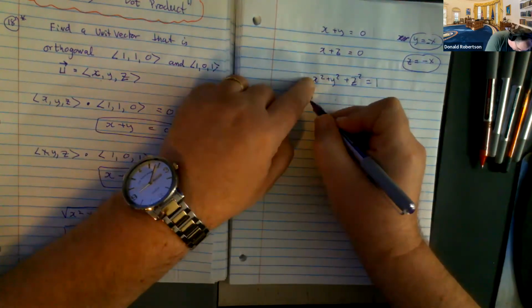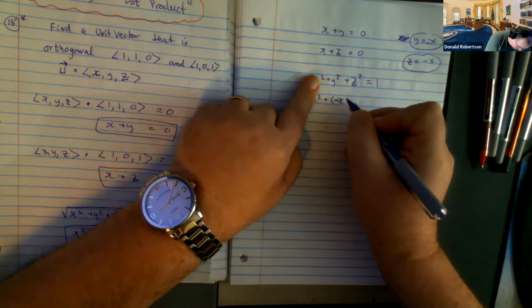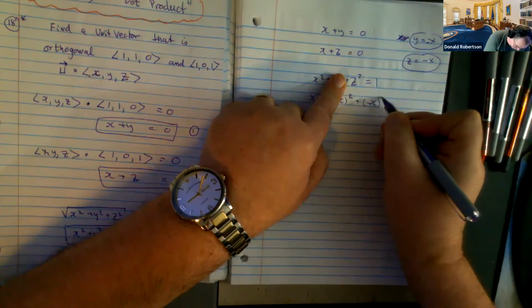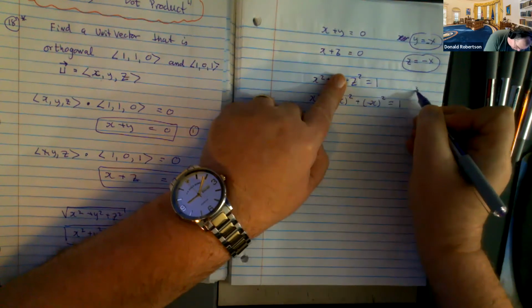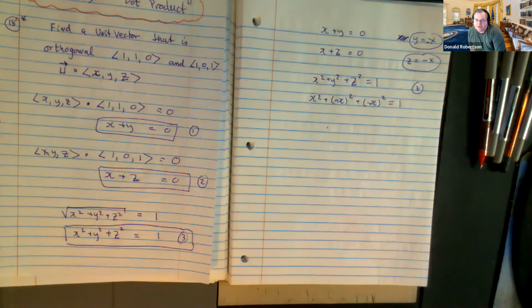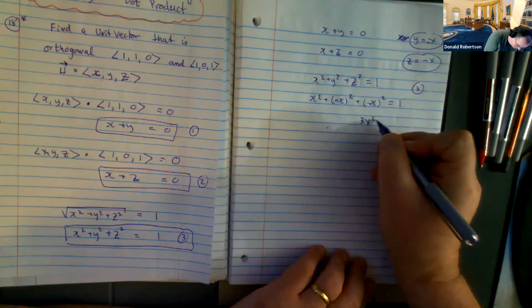That's X squared. Y can be replaced by negative X squared. Z can also be replaced by negative X squared, equals 1. Do you see what I've now done? Essentially, by substitution, I now have an equation with just X's in it.